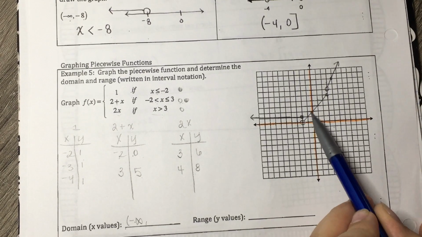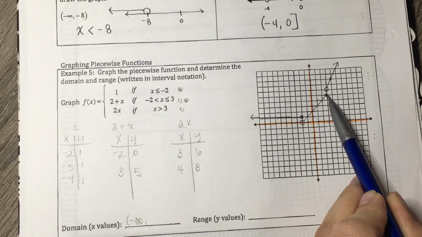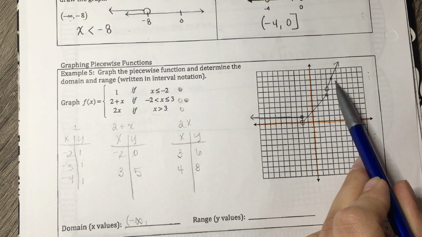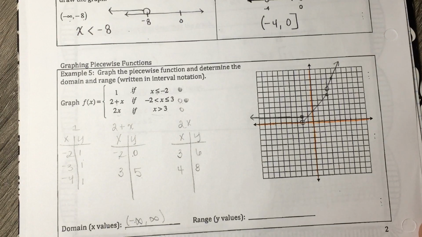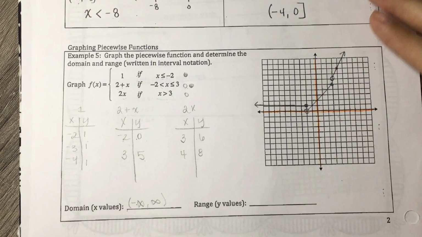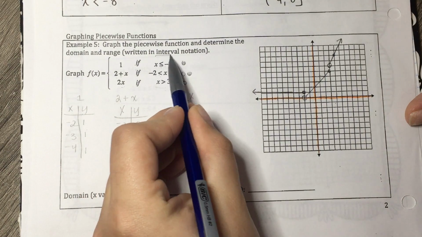All right, and then I'm defined all the way here until what point? At 3. And then I think I'm going to have a break, but then I'm also defined at 3.1. This graph picks me up all the way to 4 and then all the way to infinity. So I can model that with my interval notation, which I think is a little easier to use. That's what we're asked to do in the directions.